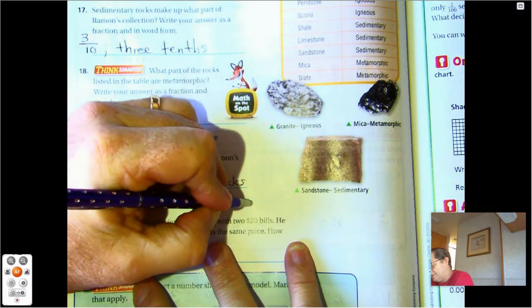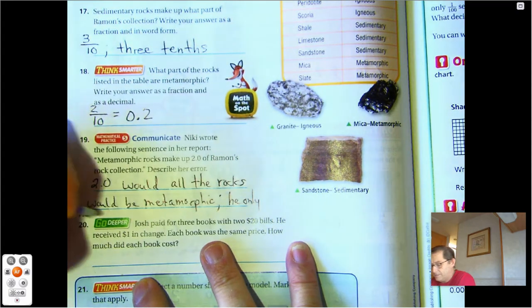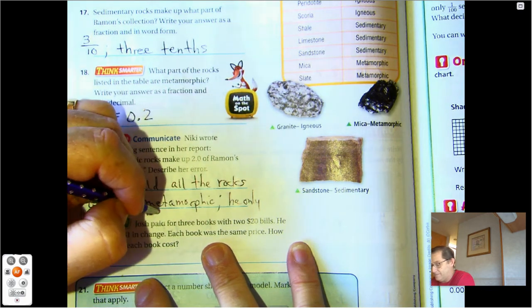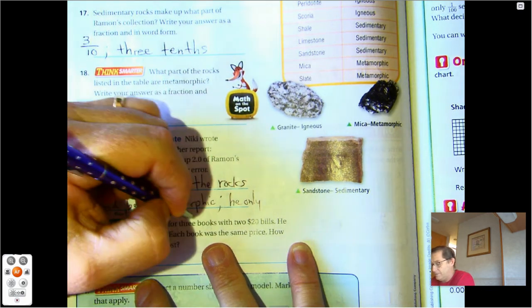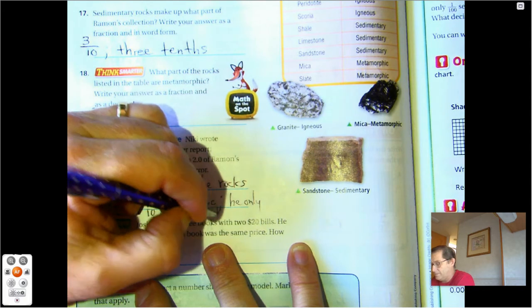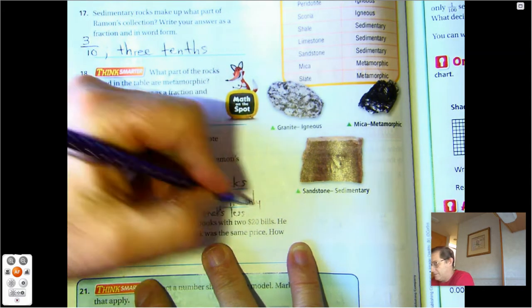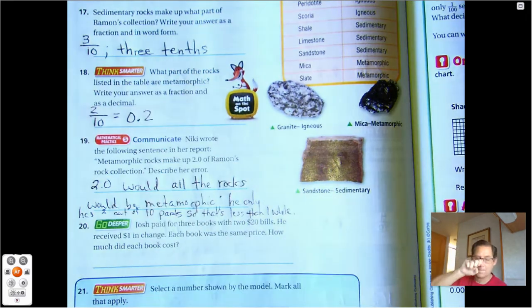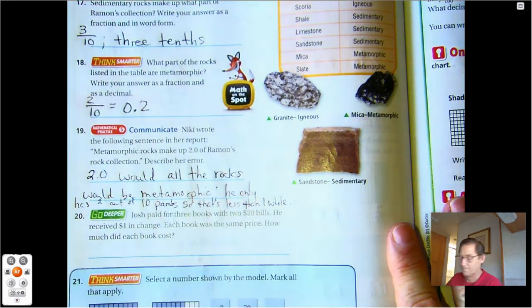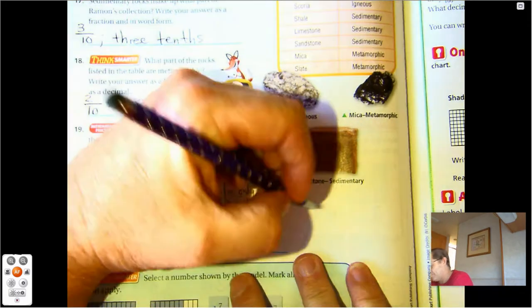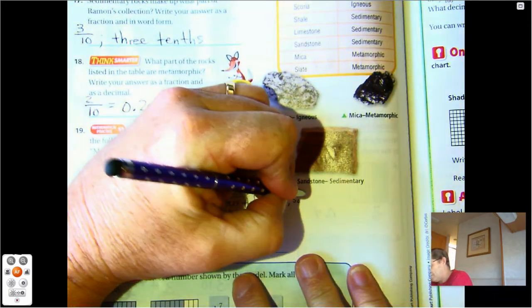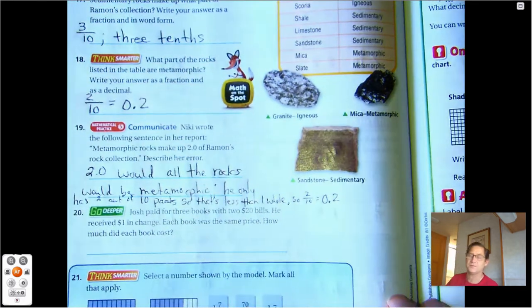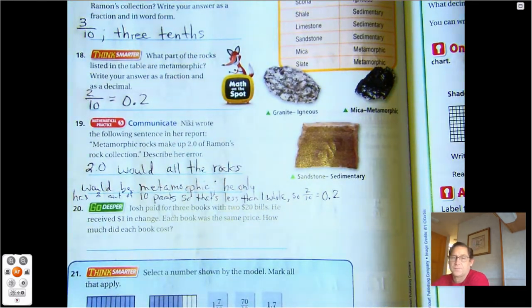He only has 2 out of 10 parts. So that's less than 1. 2/10 equals 0.2. She put the 2 in the wrong place value.